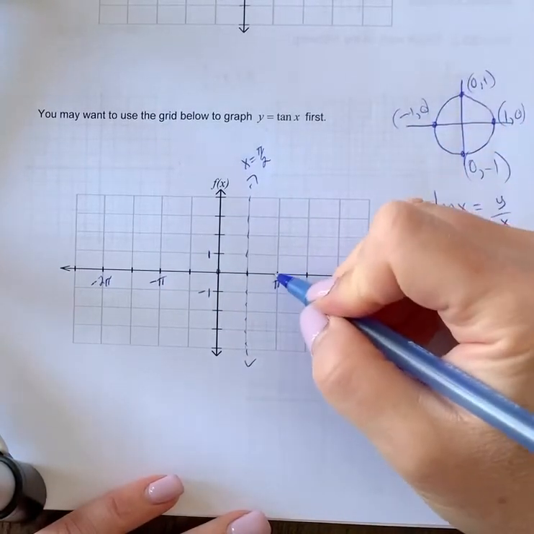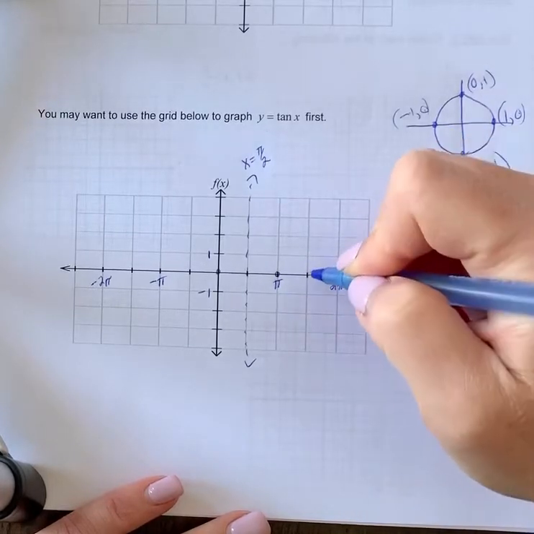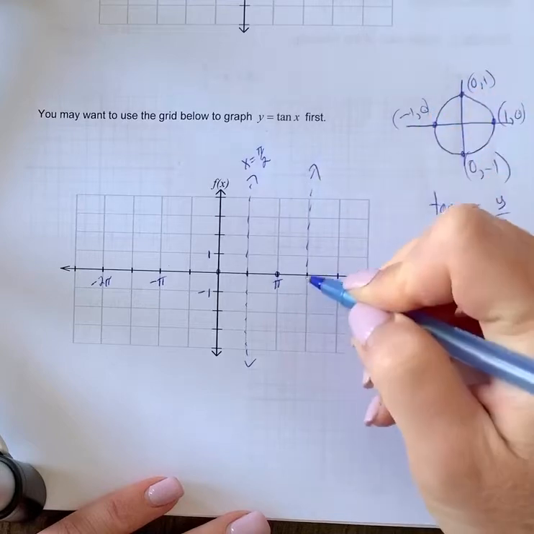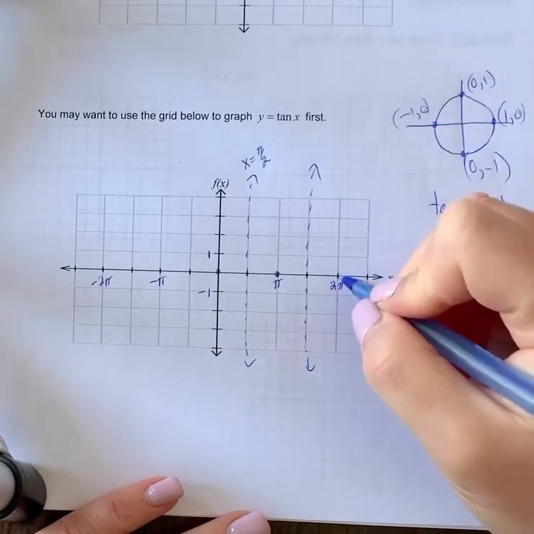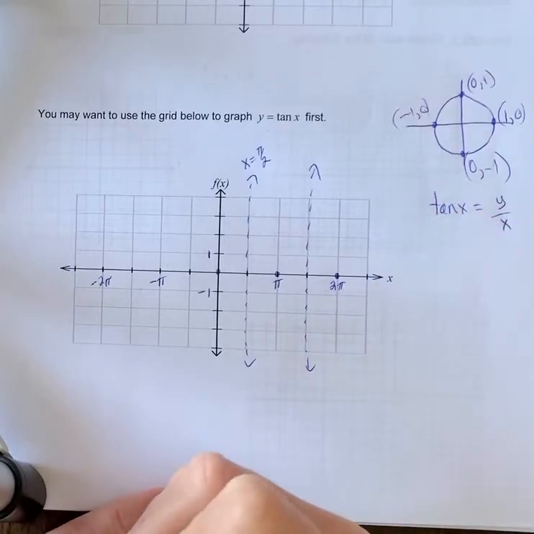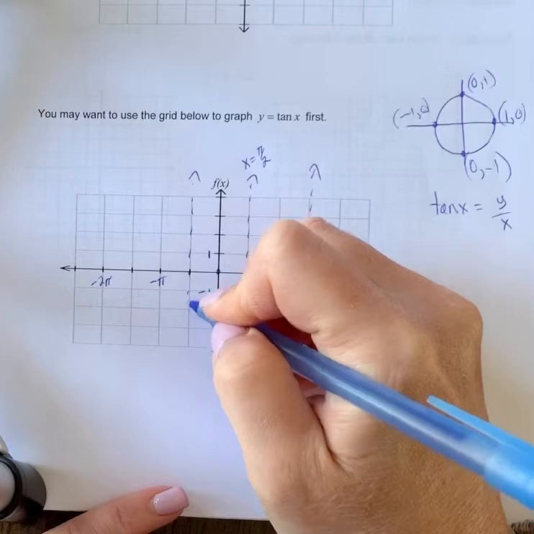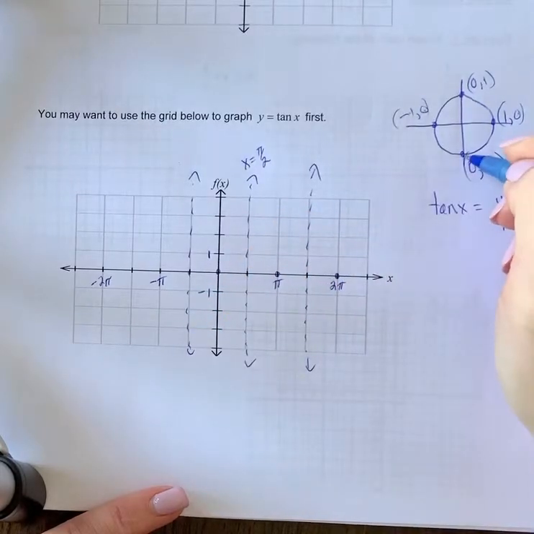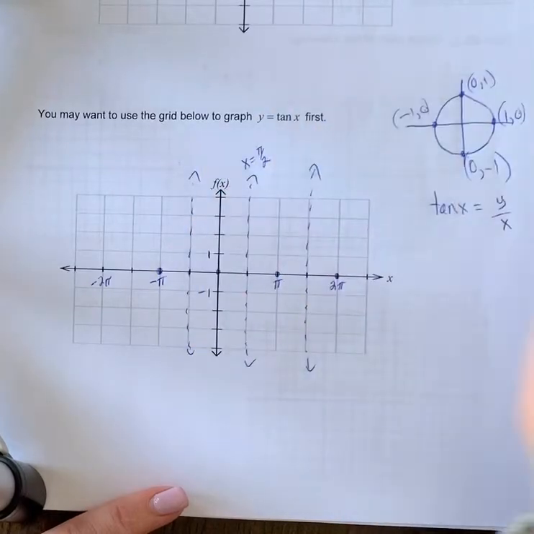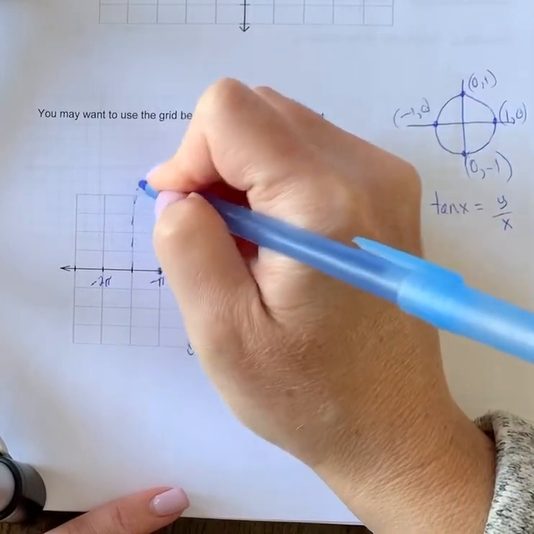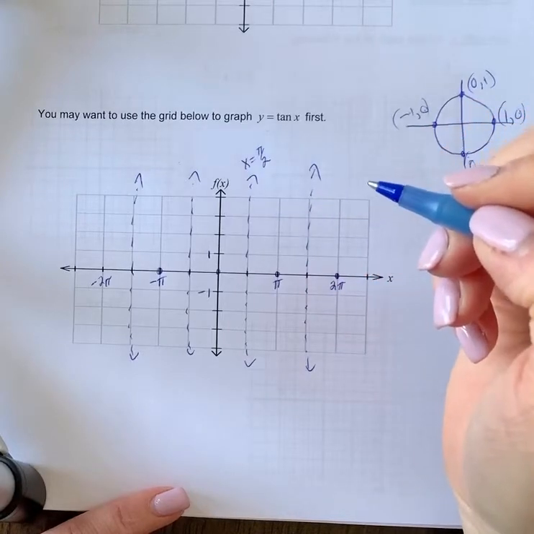0 divided by -1 is 0. 1 divided by 0, so at positive 3 pi by 2, you're going to have an asymptote. And again, I'm not going to label everything here. And then you're back to 0 and 1 is your asymptote. So this pattern continues. So we're going to have an asymptote along here, which makes sense. That's negative pi by 2 right here if you were to continue using your circle instead. Negative pi, we're going to have an asymptote here. So all your asymptotes are at pi over 2 plus pi n.